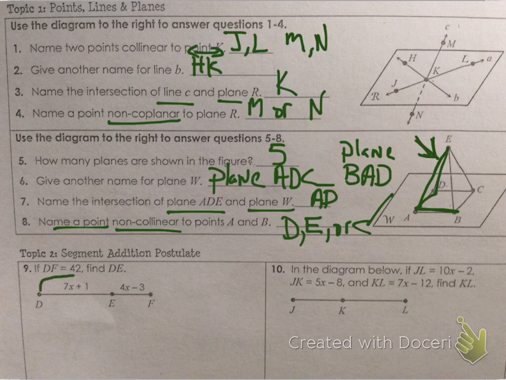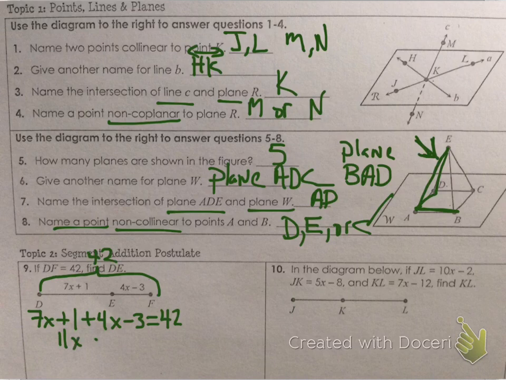We know that this right here is 42. So if I set this up, I would say 7x plus 1 plus 4x minus 3 is equal to 42. Then that would give me 11x minus 2 is equal to 42, combining your like terms. You would add 2 to both sides. That would give you 11x is equal to 44 because you're moving this over. Then you're going to divide by 11 to get x equals 4.